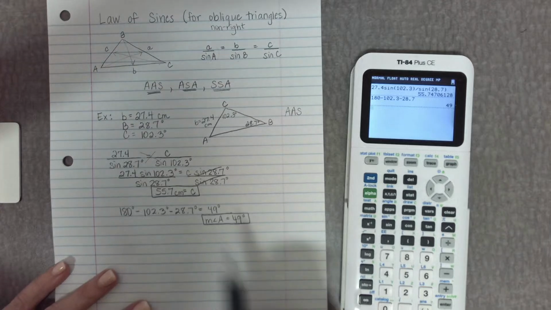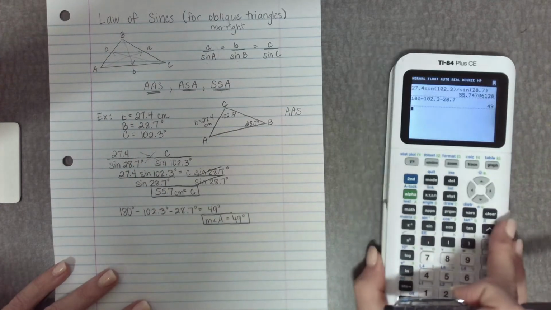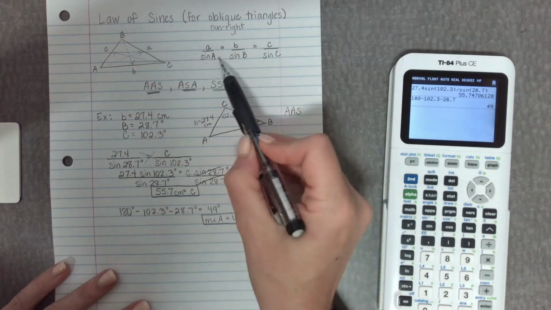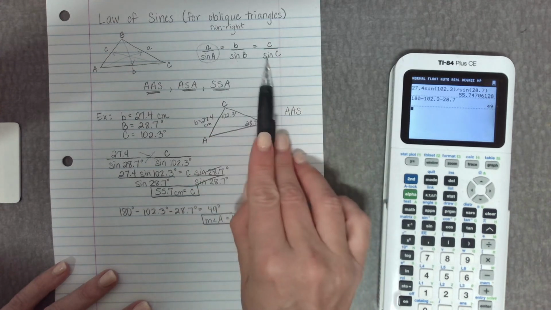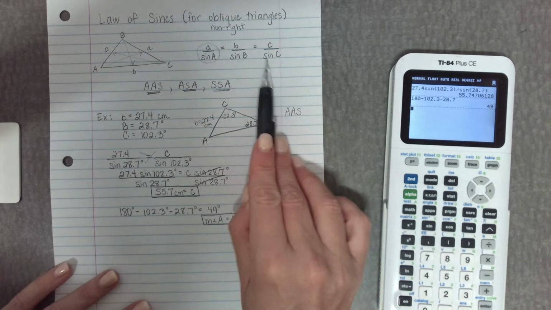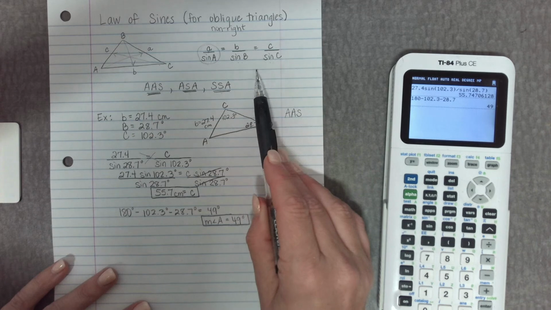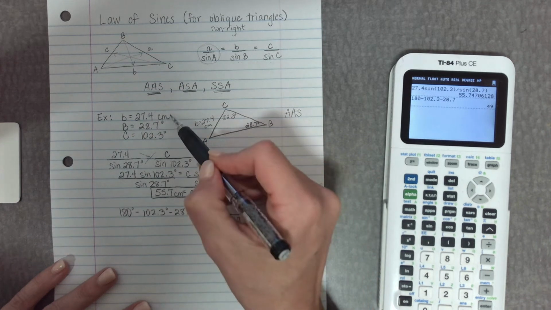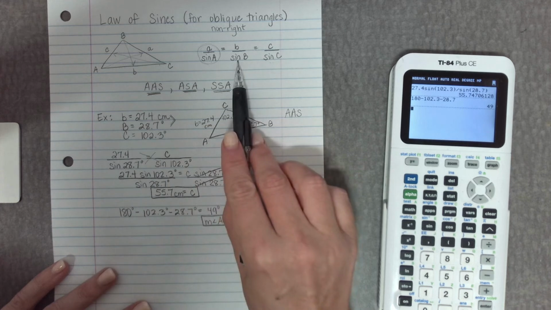And the last thing that we need to find is side A. Okay, so now that we have angle A, we can use this fraction now to cross multiply with one of these two fractions. And typically you want to cross multiply with the fraction that had the most original information given. And so we were given the most information with our B's. So we want to cross multiply with that one.